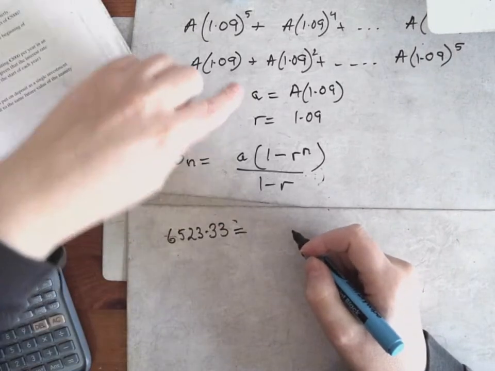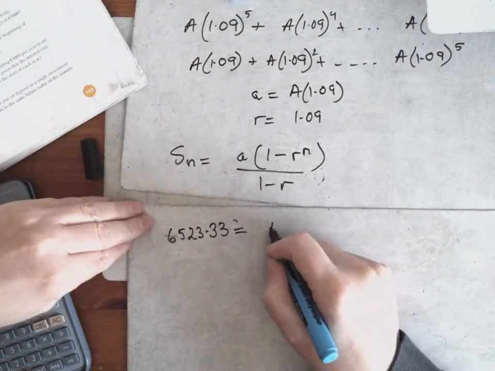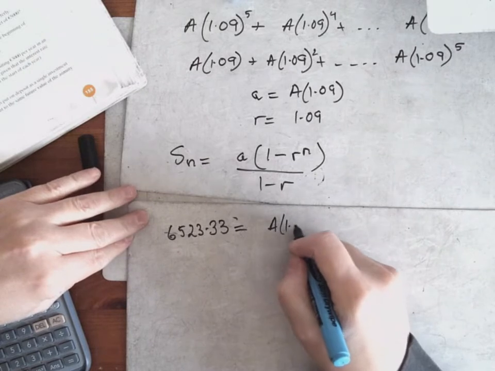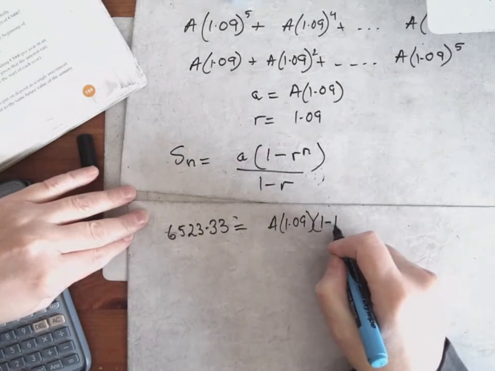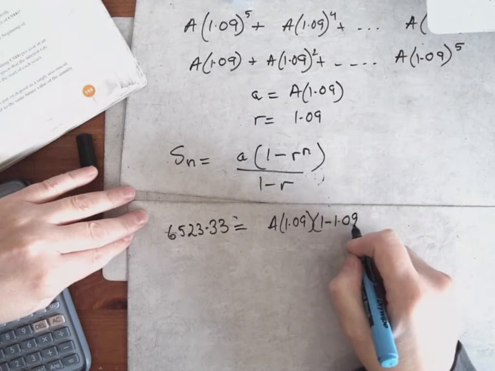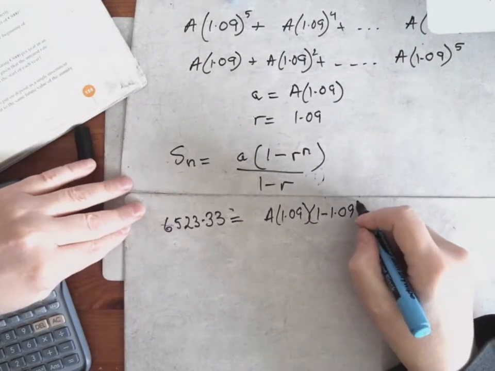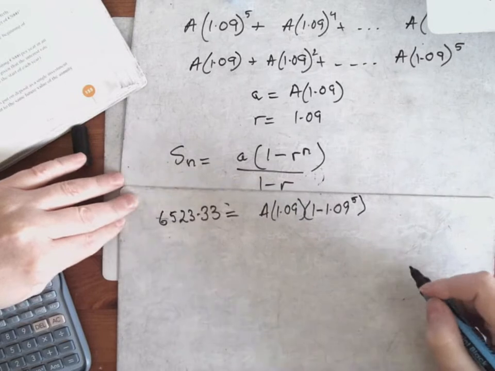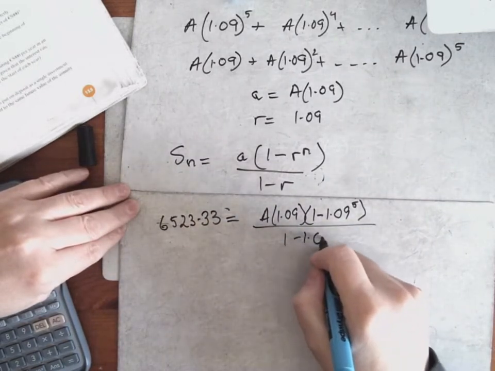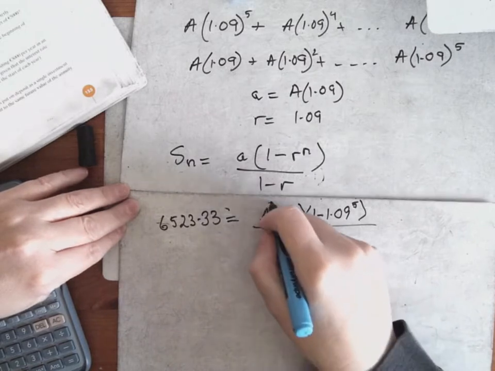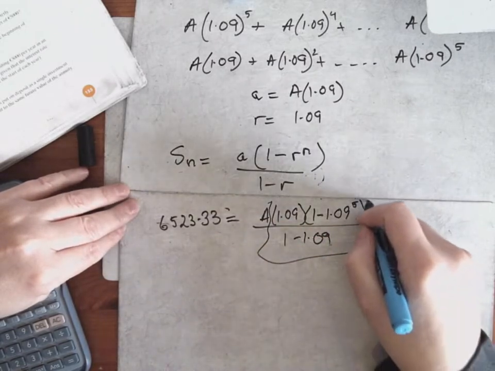A is the first term, which is capital A multiplied by 1.09. Then 1 minus R is 1.09 to the power of n, where n is the number of terms in the sequence. There's 1 term for every year, so there's 5 terms, all over 1 minus 1.09. Now, to work all this out, put this into the calculator.